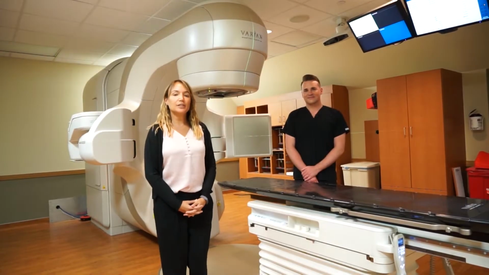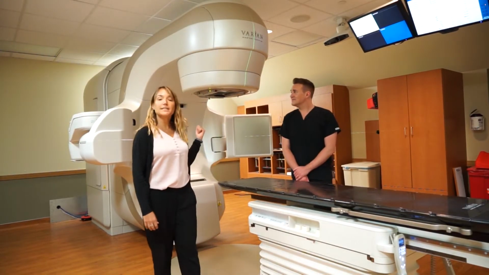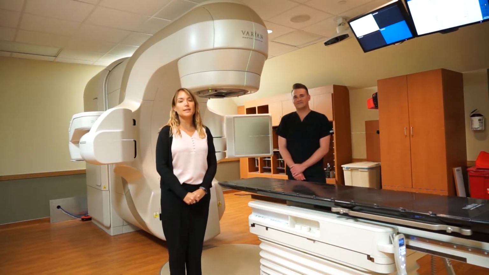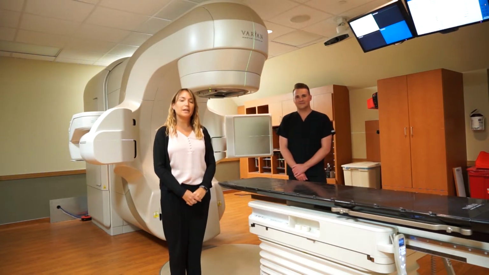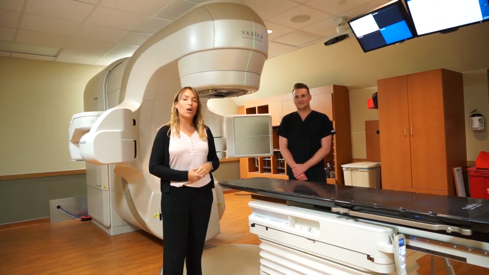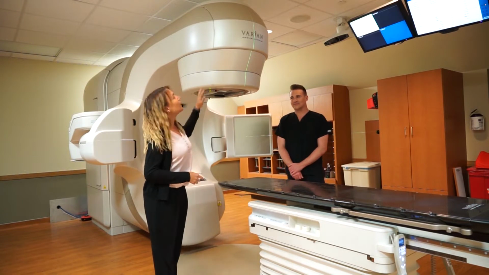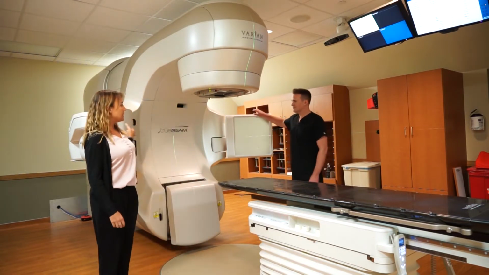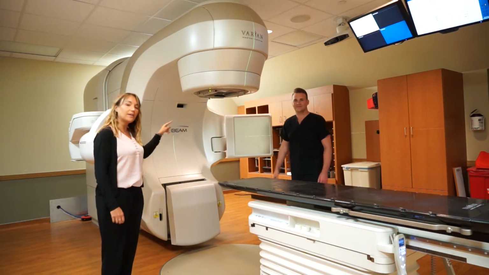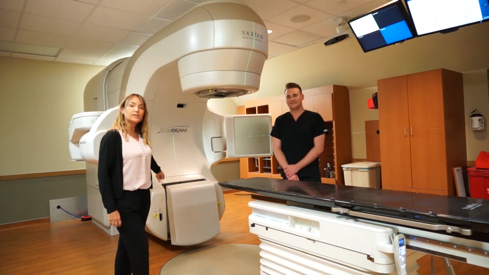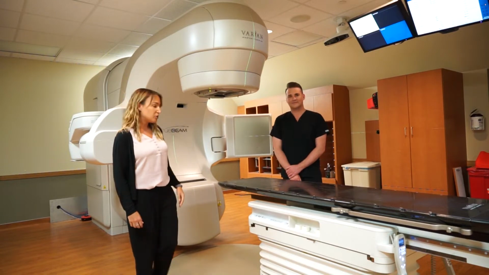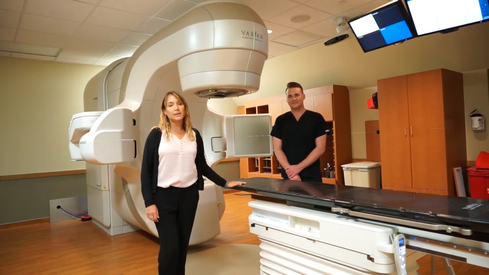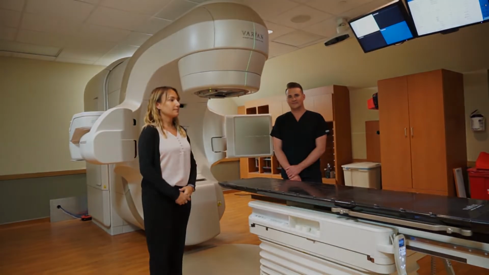Behind me, you can see a linear accelerator. This one in particular is a Varian TrueBeam. The accelerator at your facility may look slightly different, but they all have the same general parts. This is the gantry. These two arms are the KV arms, and the panel that you see at the bottom, that's the MV imager. And this is the treatment couch or table.